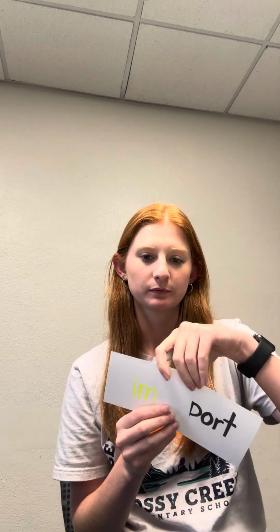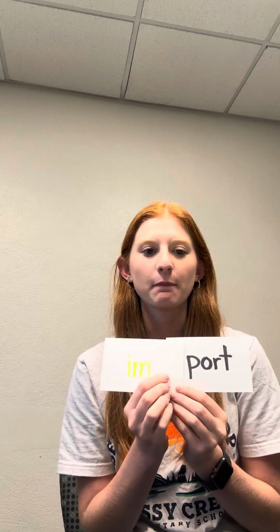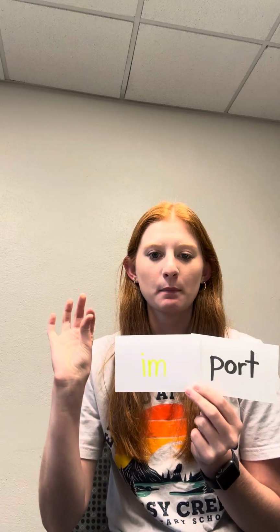So first, let's build us a word. Let's start with a prefix. We're going to start with the prefix im, and we're going to attach it to the root port. So let's tap this together. Import.